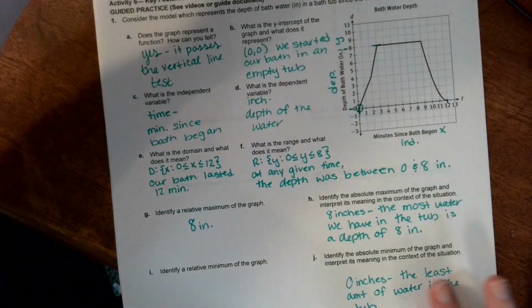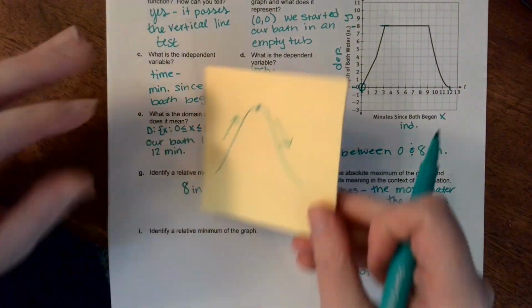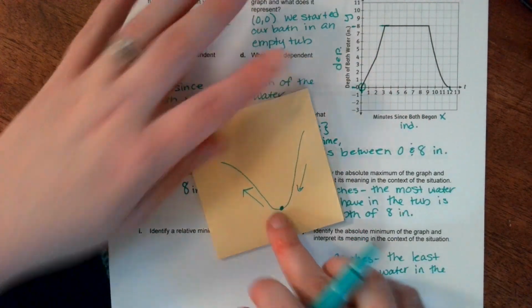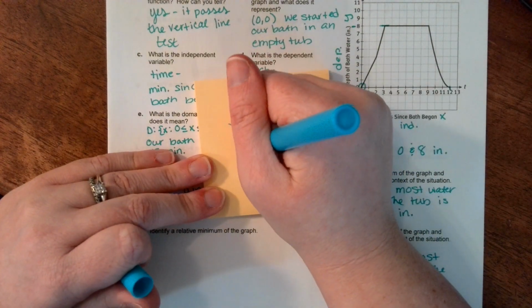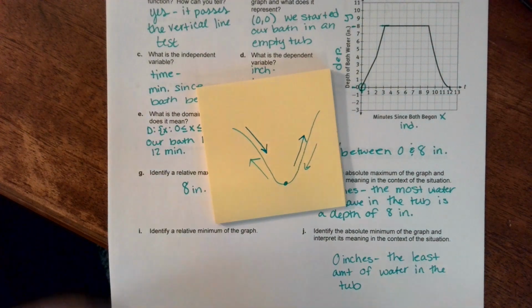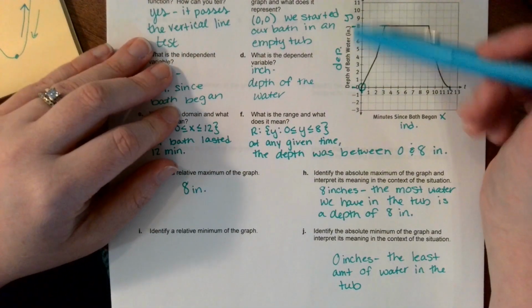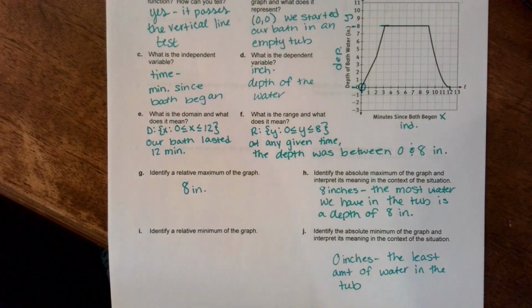All right, so let's go back to I, which is a relative minimum. Just like our maximum is when we're going from increasing to decreasing, our minimum is when we're going from decreasing to increasing. So if we look over here, anywhere we go from decreasing to increasing, there is nowhere where I'm actually going from decreasing back to increasing. So there is no relative minimum.